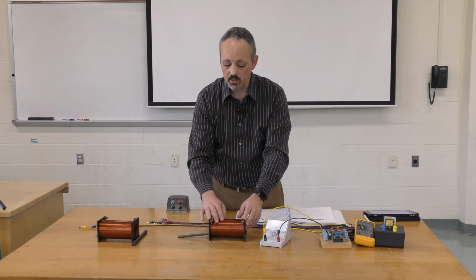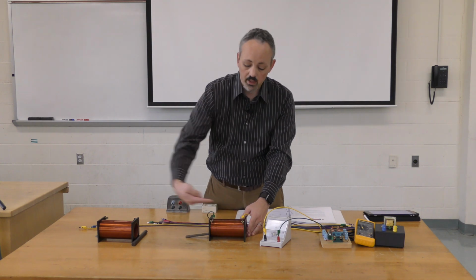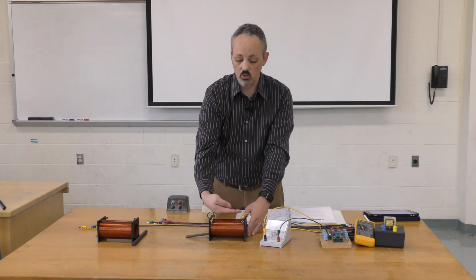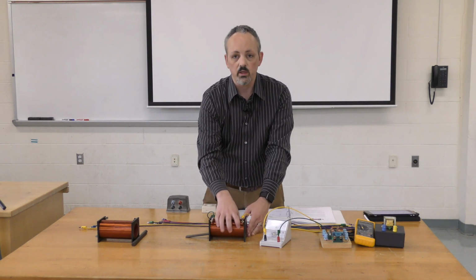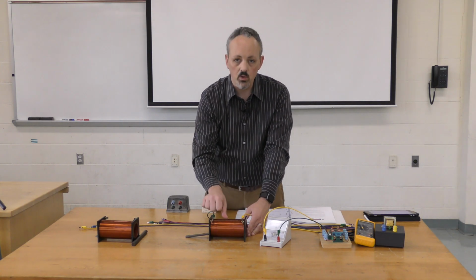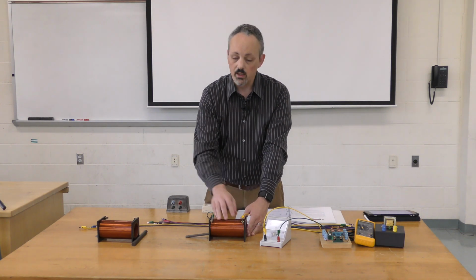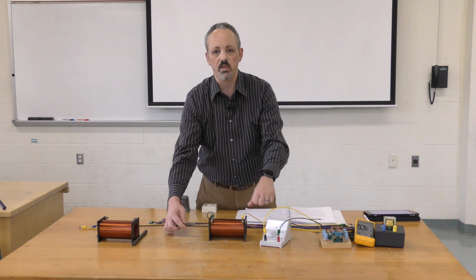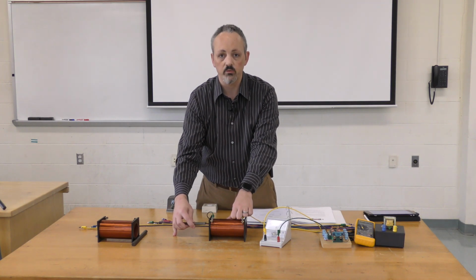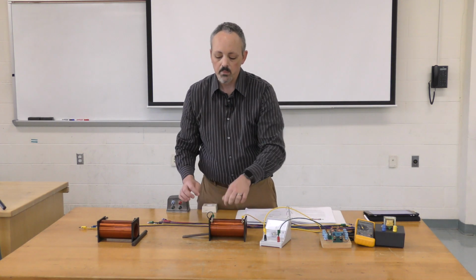So if I am trying to increase the magnetic field going into the coil in this direction, this will induce a current in this coil such that it will try to oppose the change that occurs. So that's important. It doesn't always mean that it's going to be opposite to the direction of the magnetic field that's going in, but it will have an effect, okay?